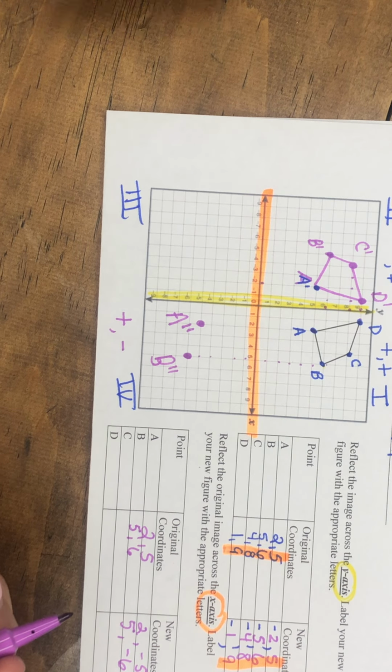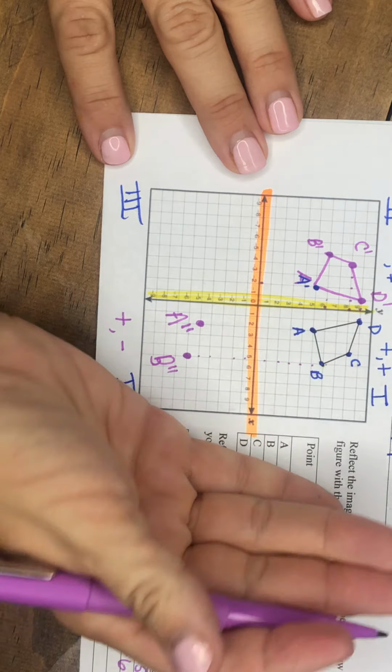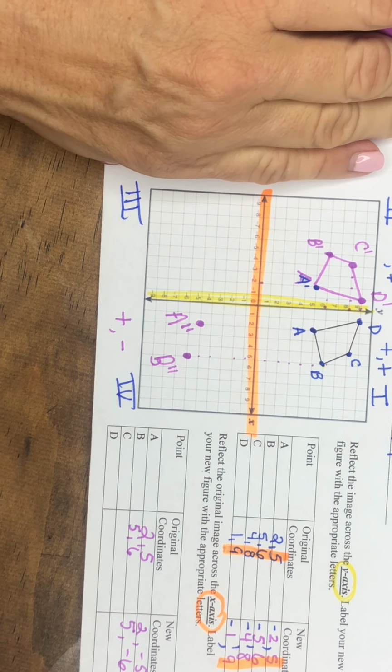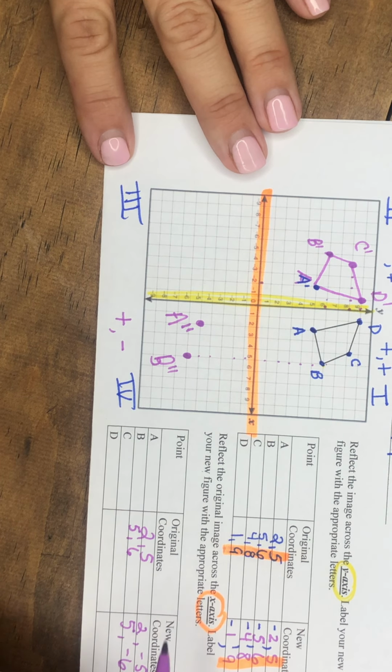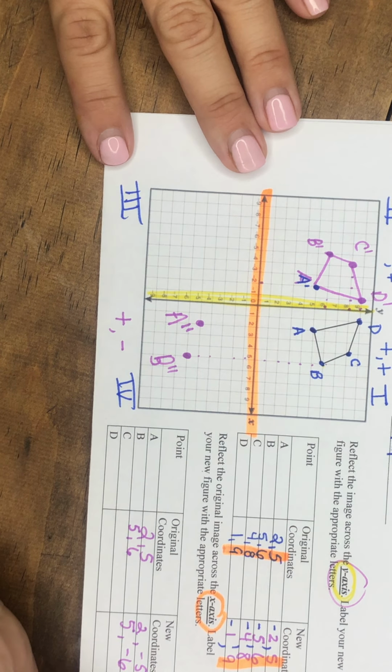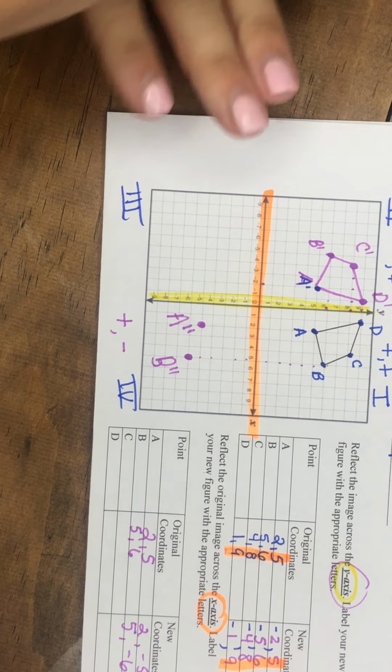So that's all you guys have to do. Make sure you know where the reflection line is. Make sure you know what the rule is, like where are you flipping it. Make sure you count carefully and know that whatever axis it tells you to flip over, that stays the same. Let me write that for you.